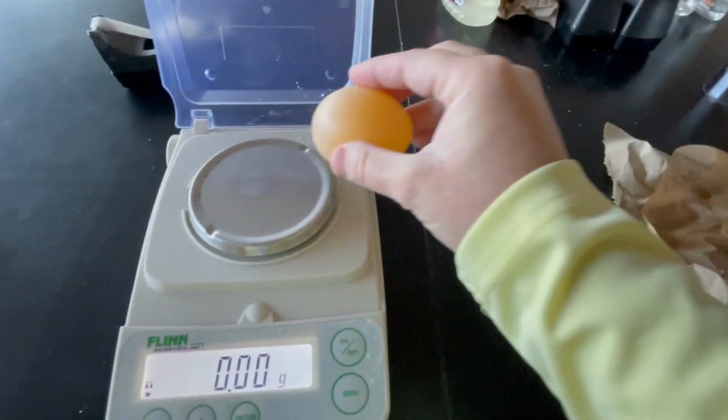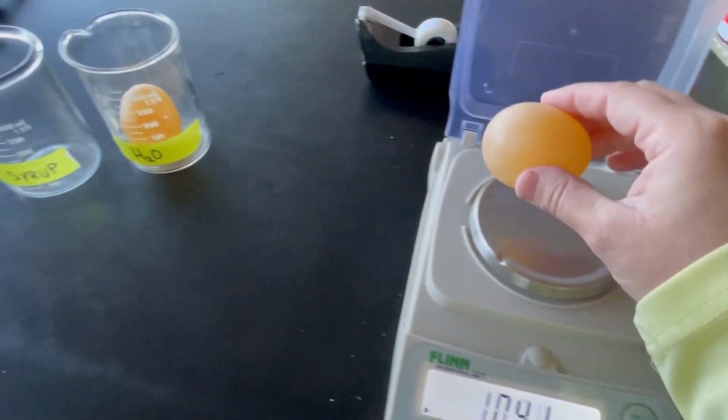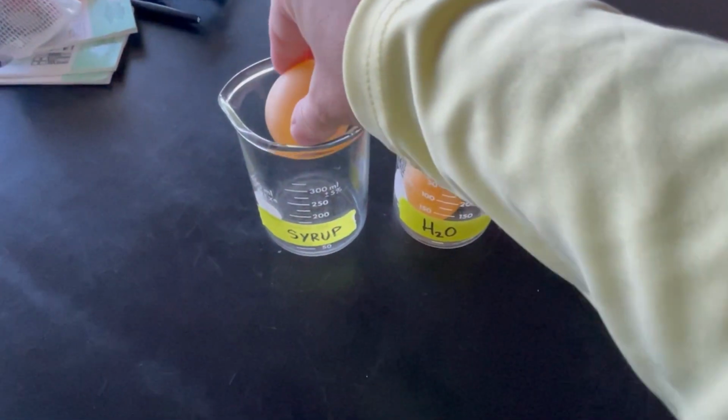You'll do that same process for your second egg. Find the mass, record it as your initial mass, and then this time put it in a cup labeled syrup.